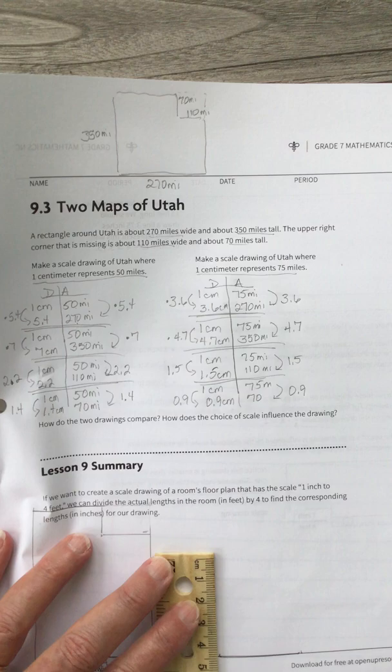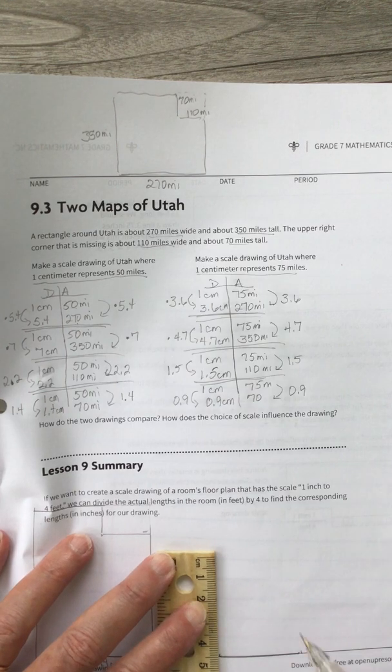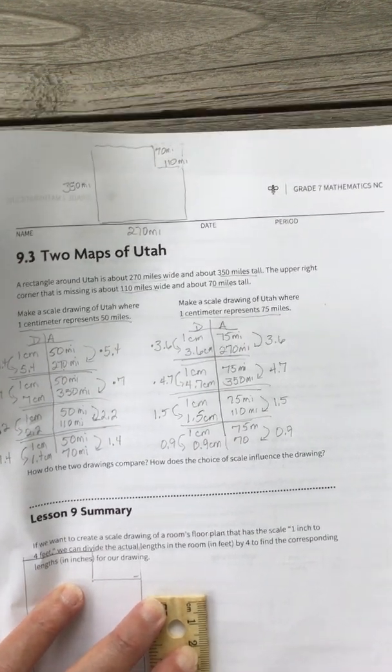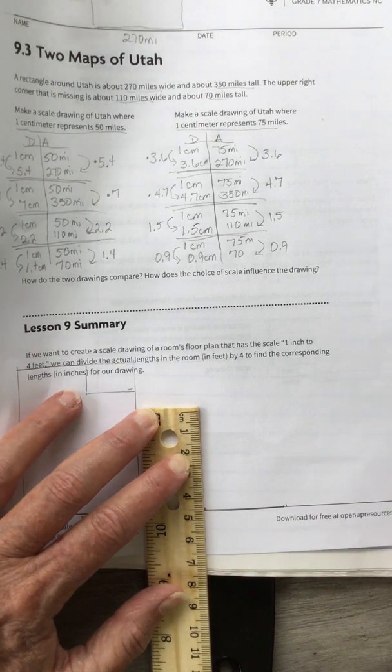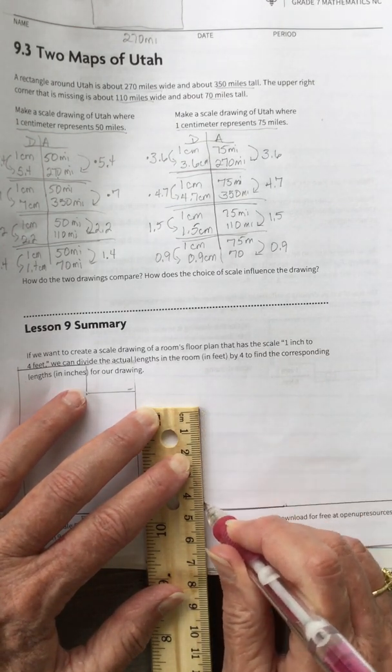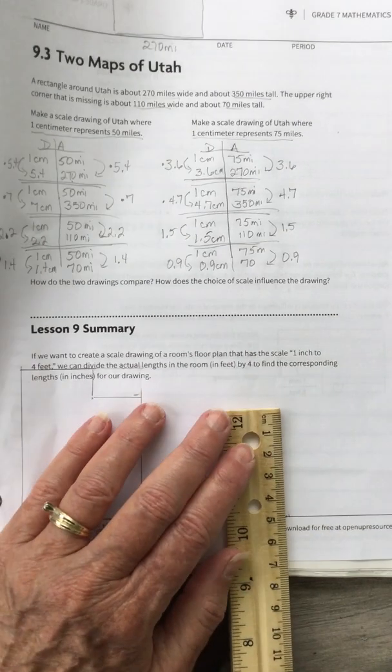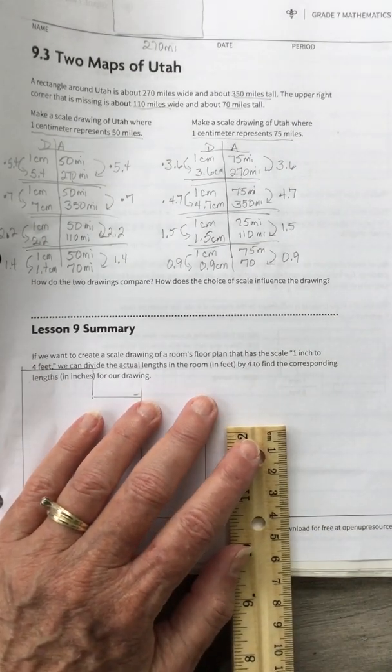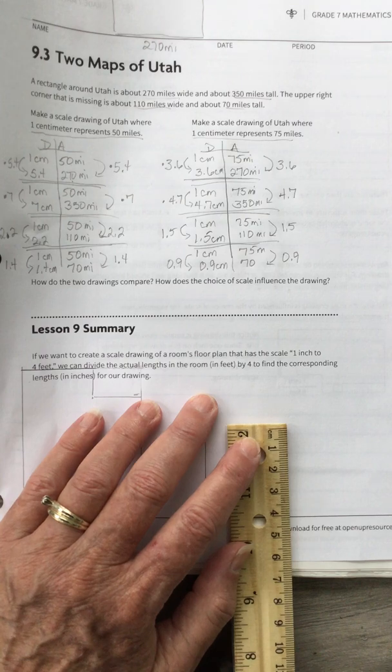There's 4.5, 4.7. You can't see what I'm doing. There we go. And do the same thing on this side. 4.7.